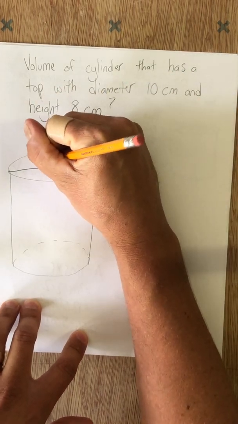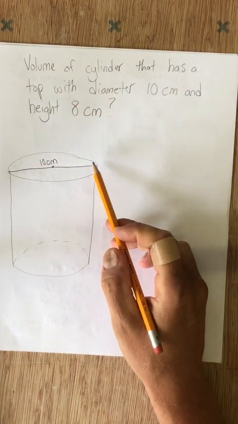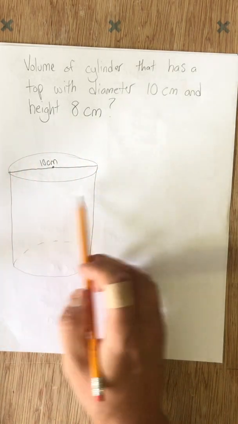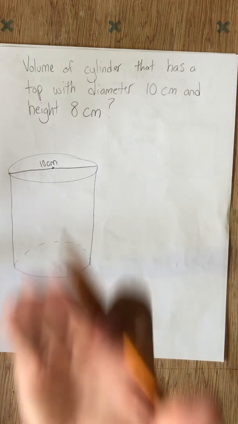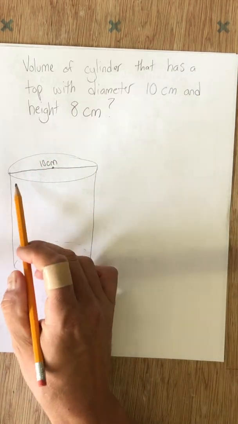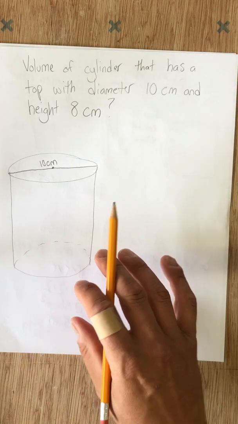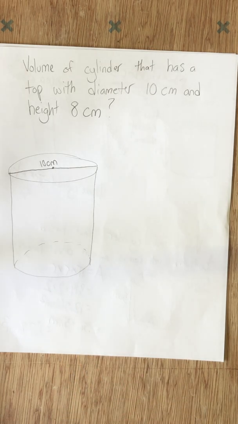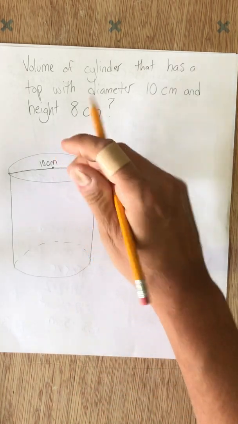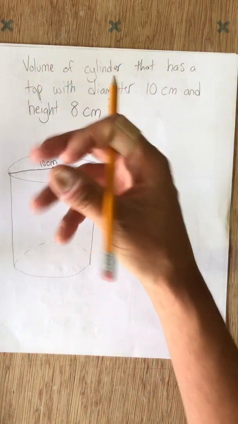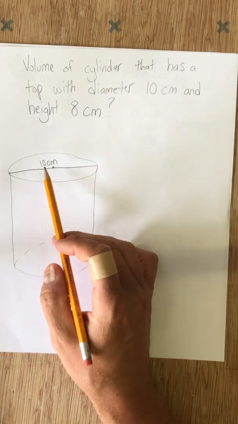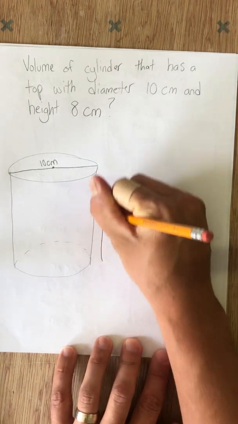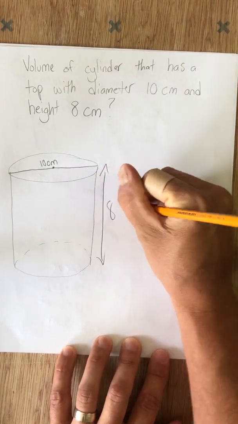And just notice the reason why I'm drawing these circles kind of elliptical is not because they're longer than shorter. I'm not drawing an actual circle because I'm trying to make it look a little bit 3D. So the diameter of this is 10 centimeters and the height is 8 centimeters.